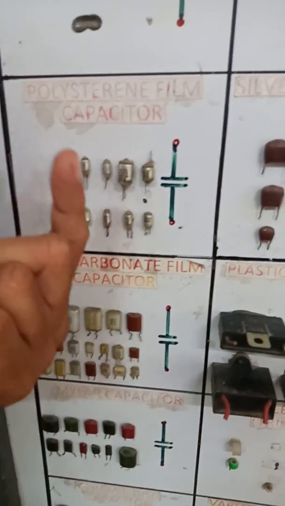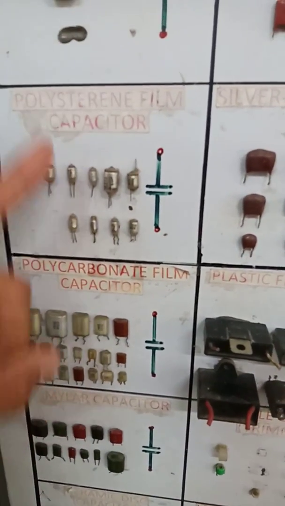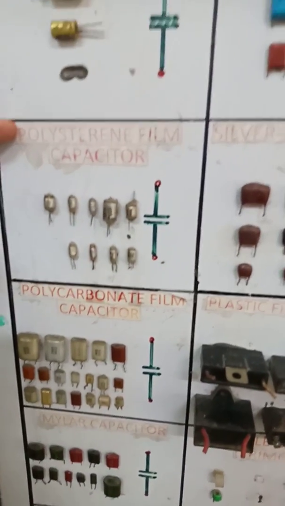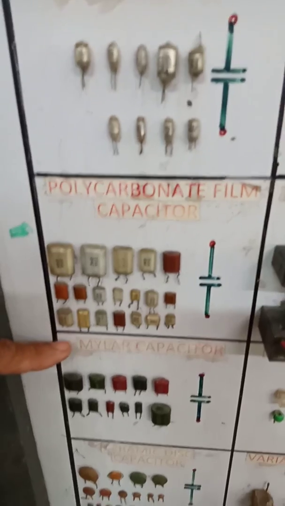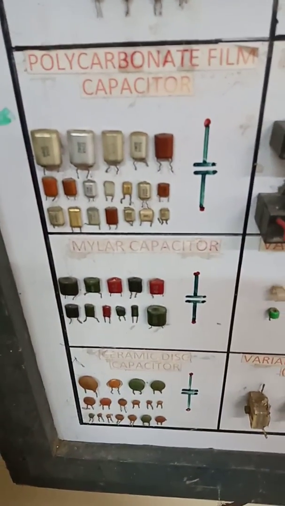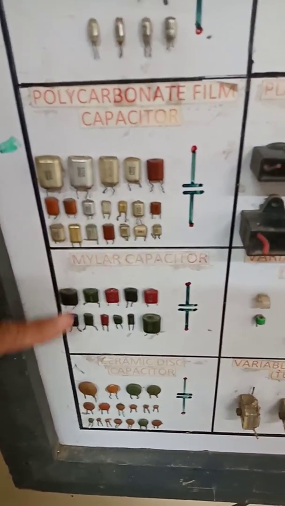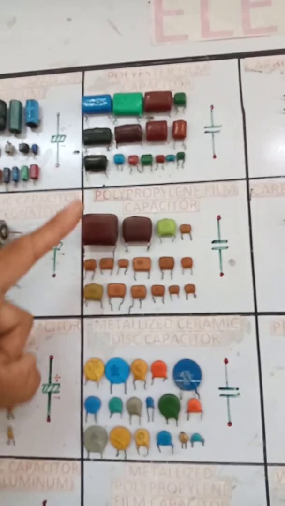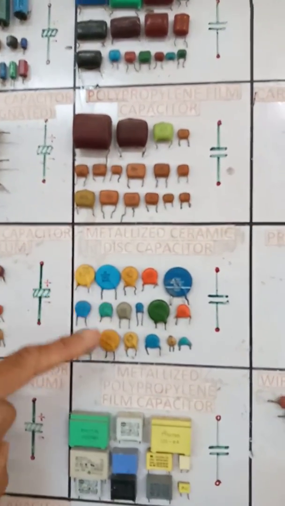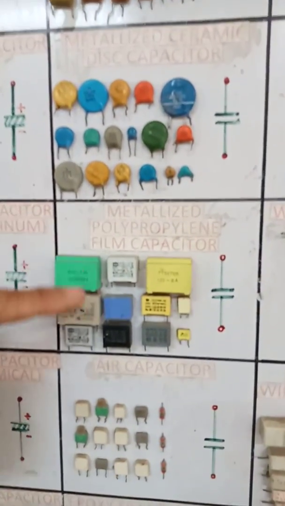There are two conducting plates separated by this polystyrene insulator. Polycarbonate film, mylar. Mylar is also a good insulator. Then we have ceramic. Then polyester, polypropylene, ceramic disc, polypropylene again.